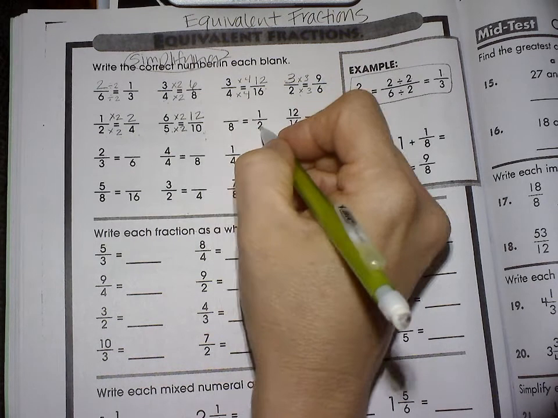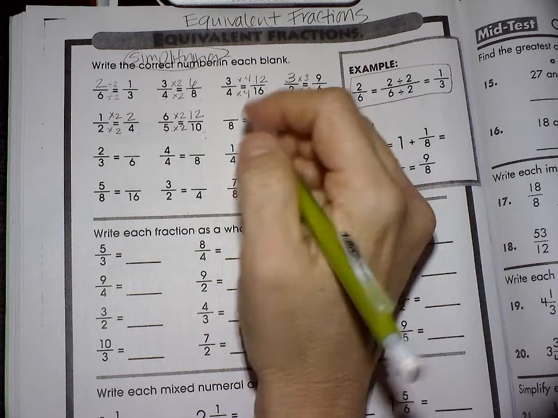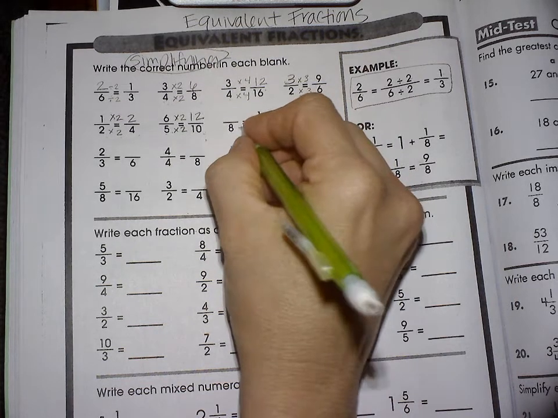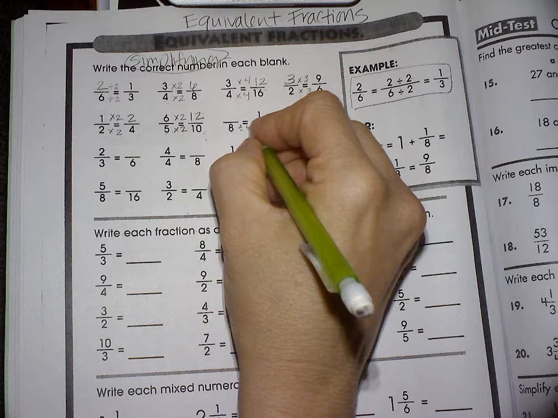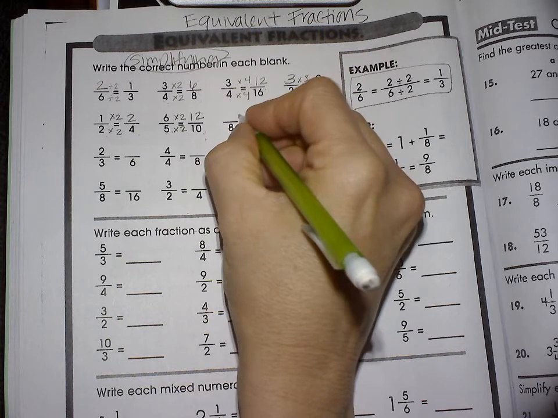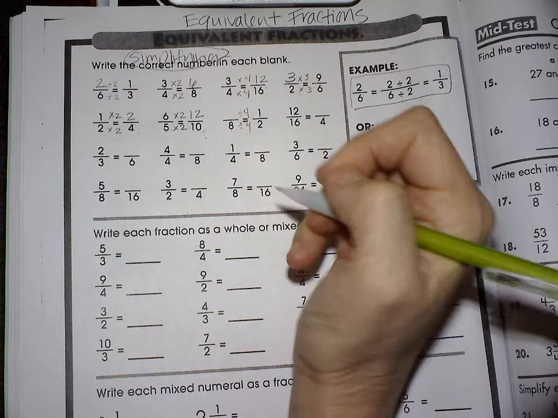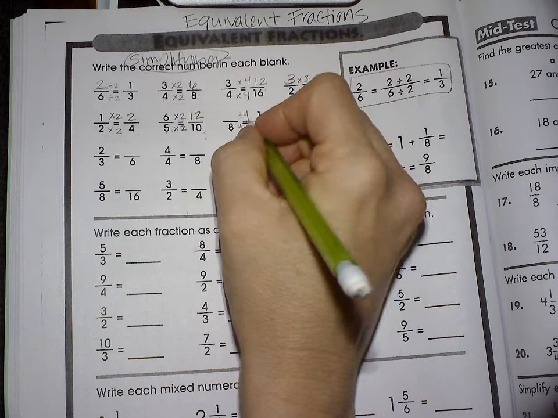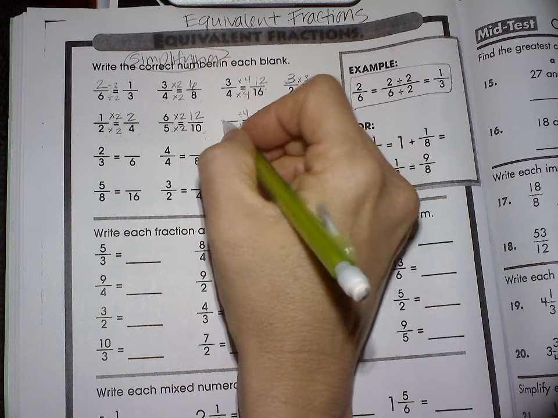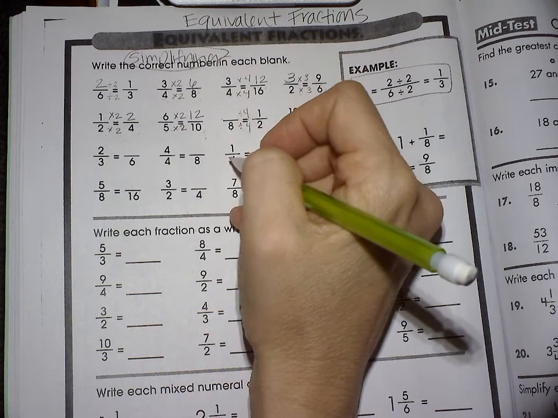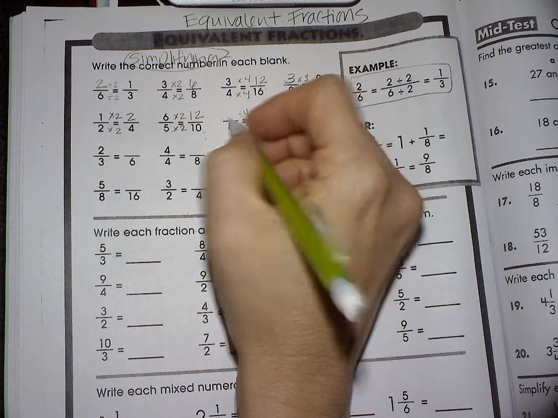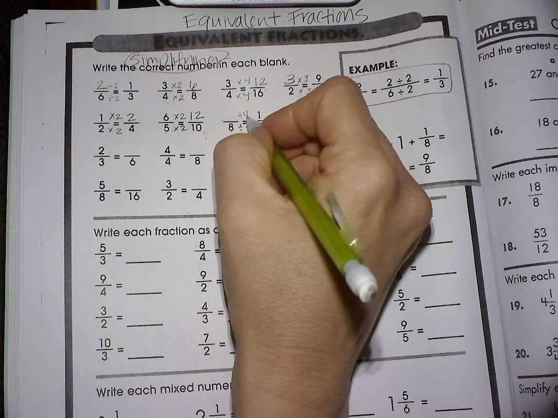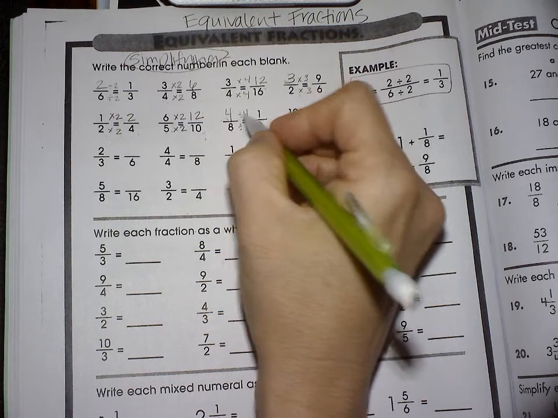To go from 8 to 2, are we multiplying or dividing? 8 to 2, we're dividing. 8 divided by what equals 2? 8 divided by 4. So we have to do the same thing to the top that we did to the bottom. What divided by 4 equals 1? And remember, the opposite of division is multiplication, so 1 times 4 equals 4. Is that right? 4 divided by 4 equals 1? Yeah.